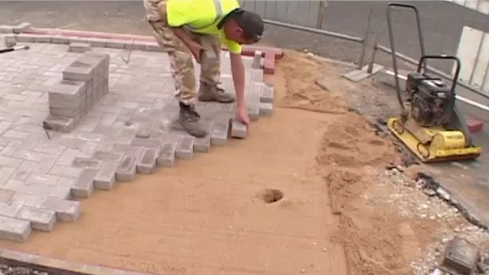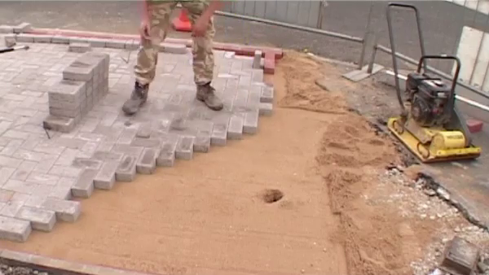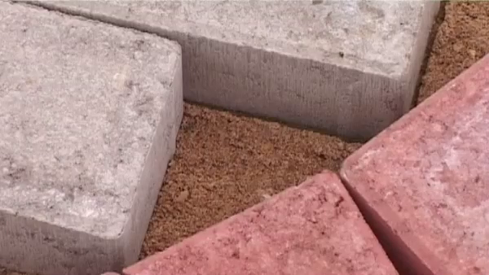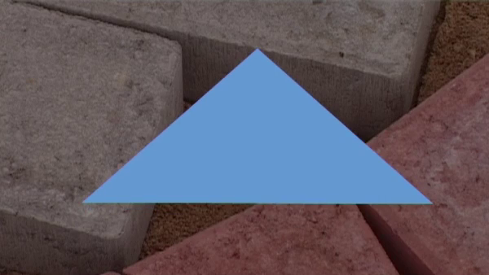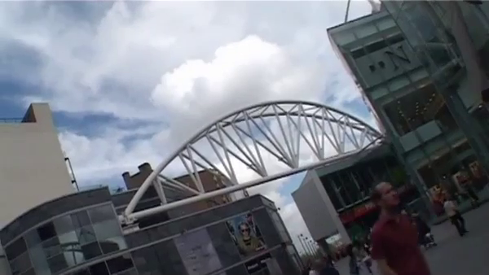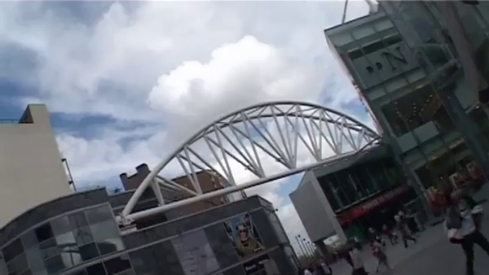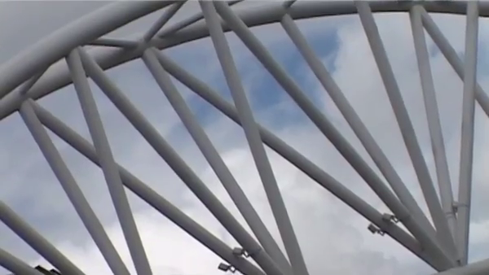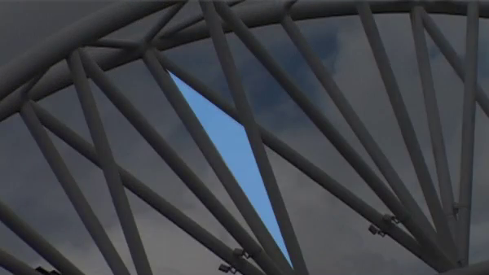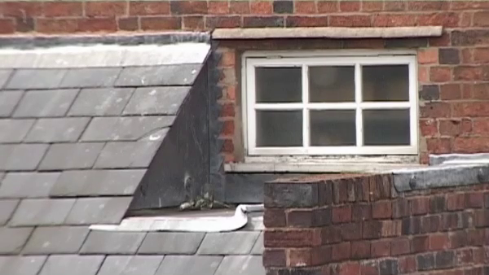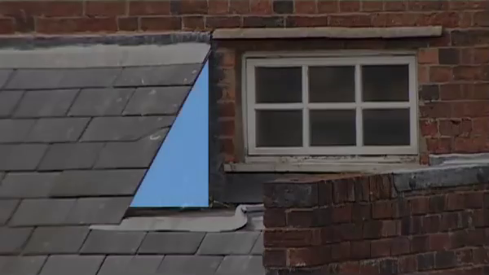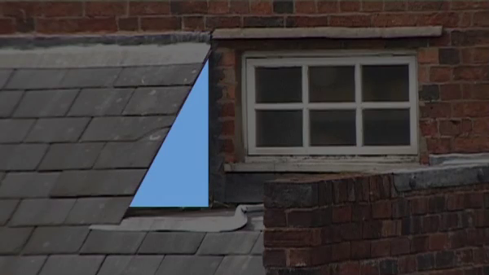In real life, a gap in some block paving. But look with our mathematical eye, and it can be filled with an isosceles triangle. In real life, a bridge. But look with our mathematical eye, and it's a scalene triangle. In real life, we can see it's where two roofs meet. But look with a mathematical eye, and we can see it's a right-angled triangle.